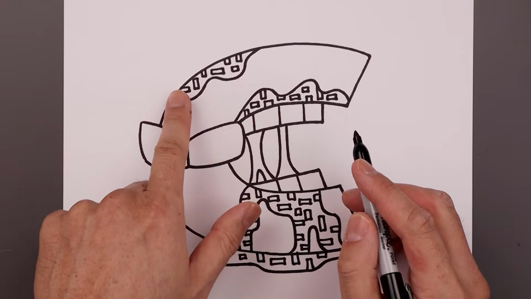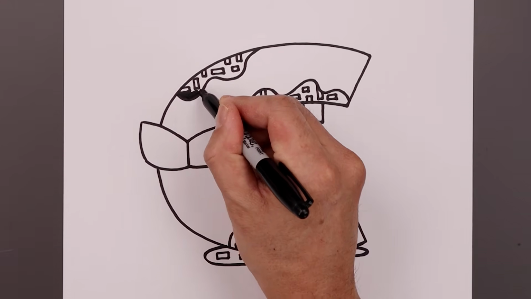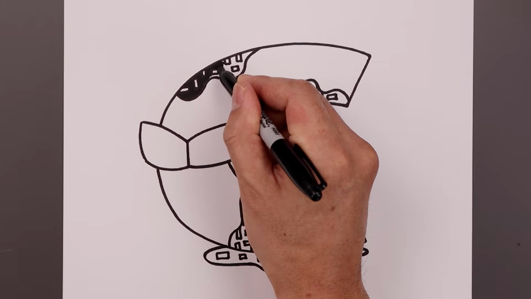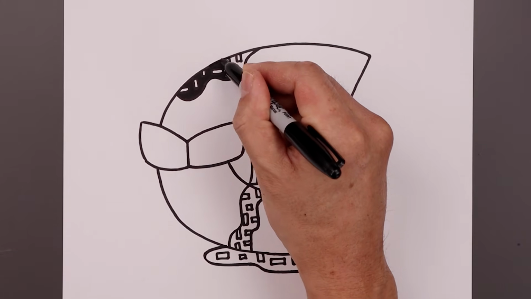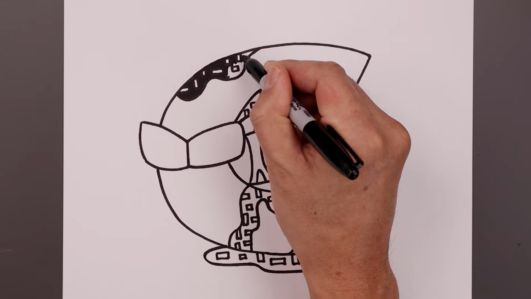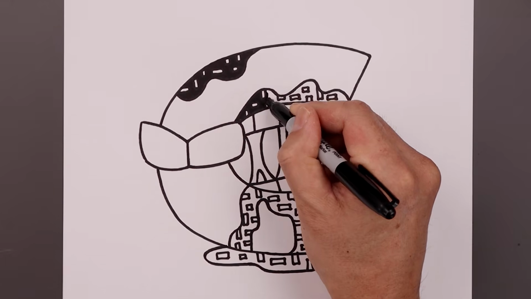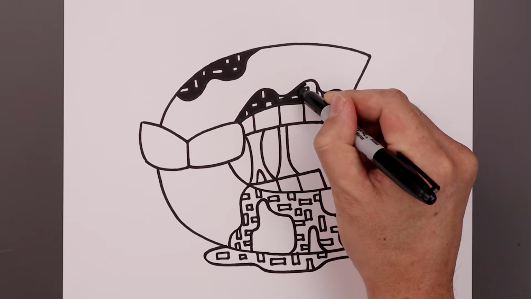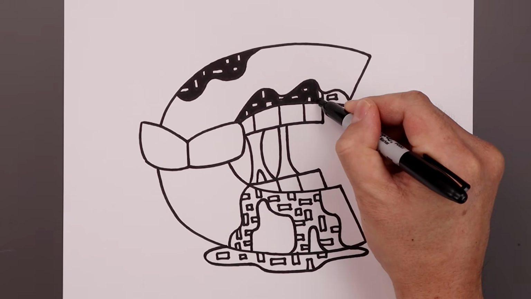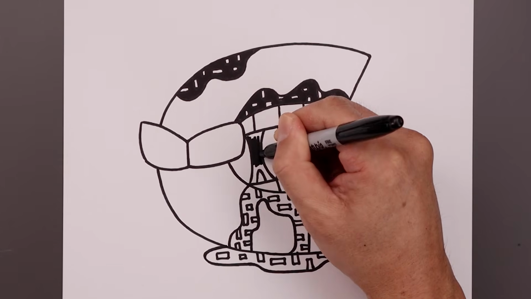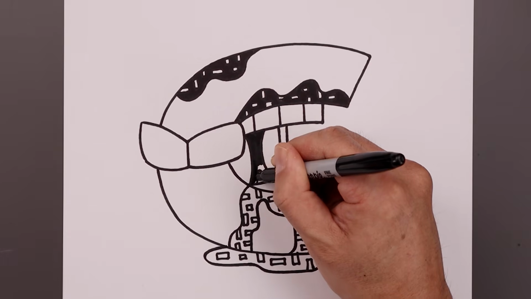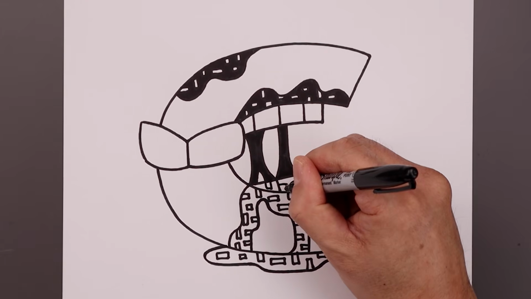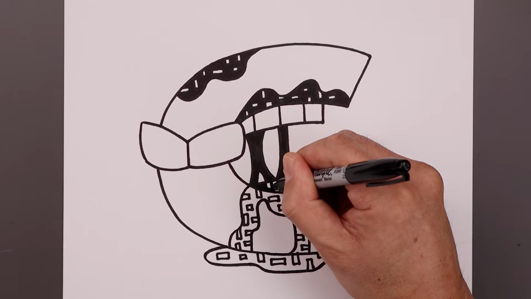Now let's go back and fill the inside of these drips, working our way around those shapes. And we're also going to fill in the inside 2 teeth.